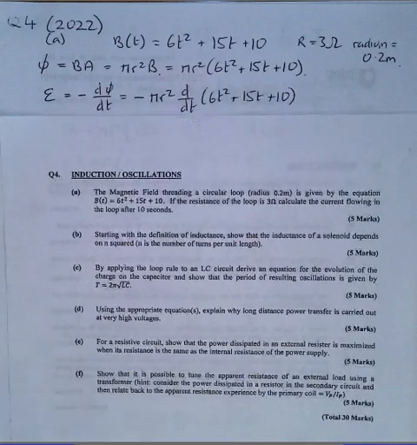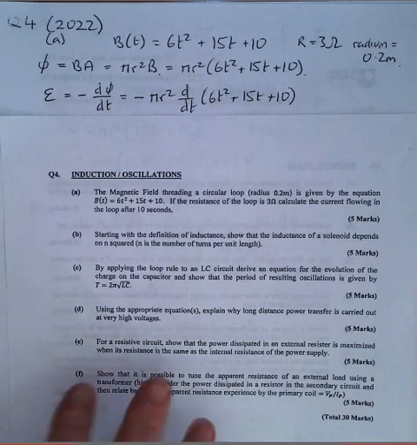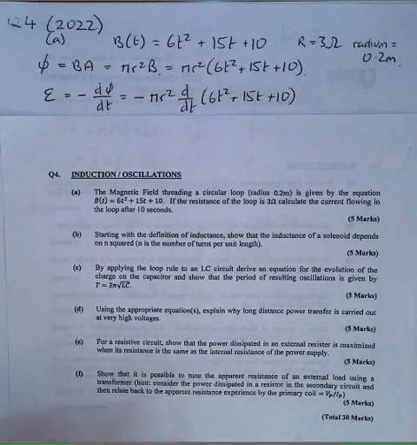Now the equation you're given at the end of the exam says that the EMF equals minus the derivative with respect to time of the flux. So the only time dependent part is the B part. Pi r squared doesn't depend on time, so we're going to differentiate 6t squared plus 15t plus 10.